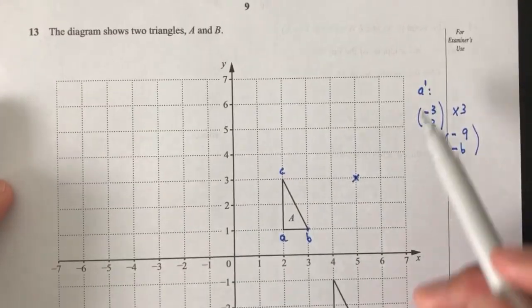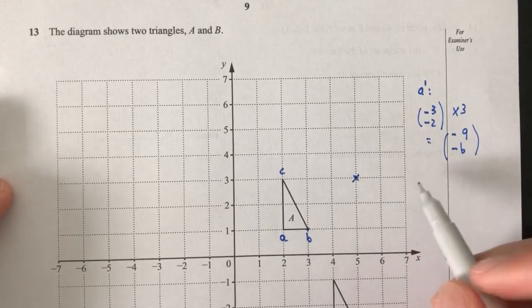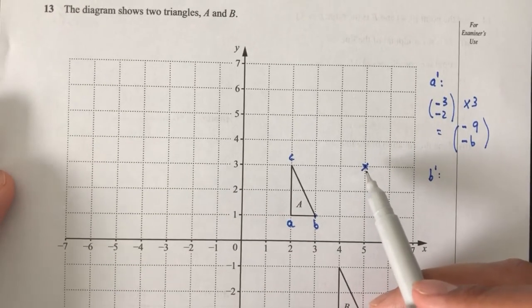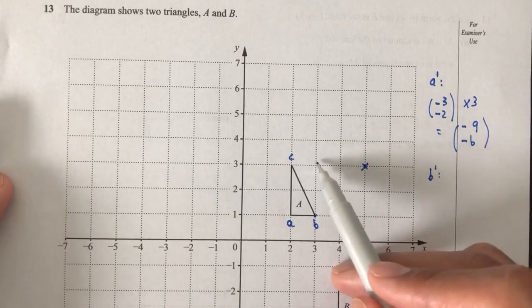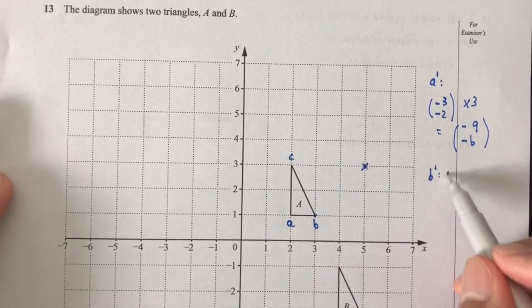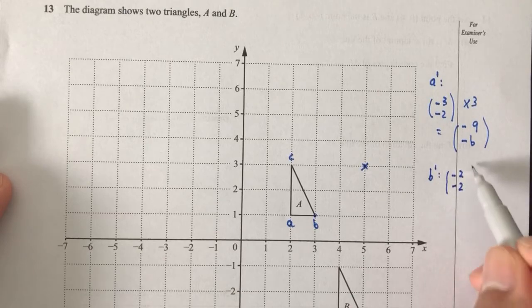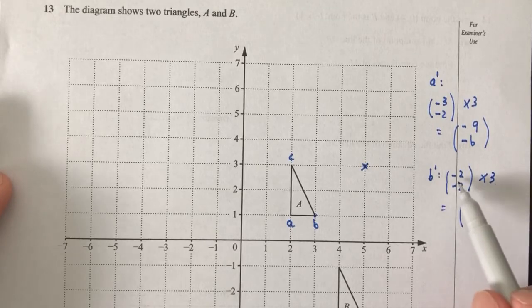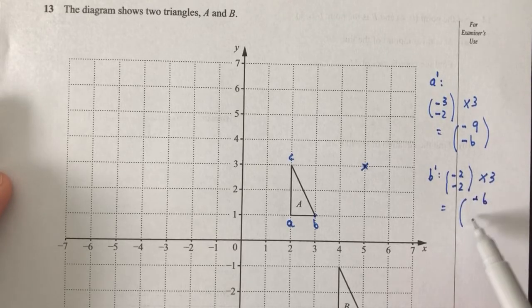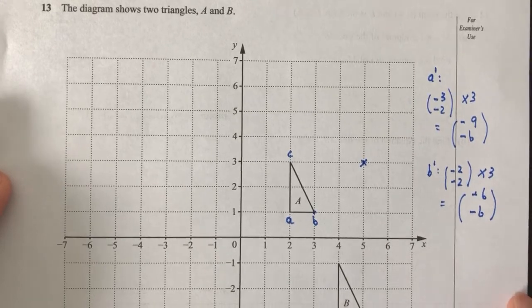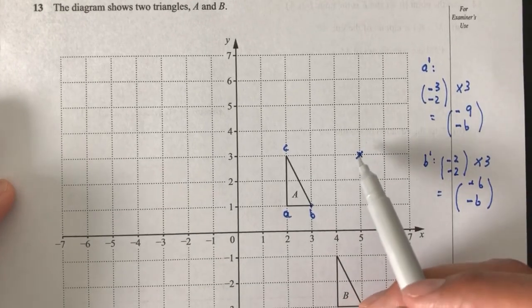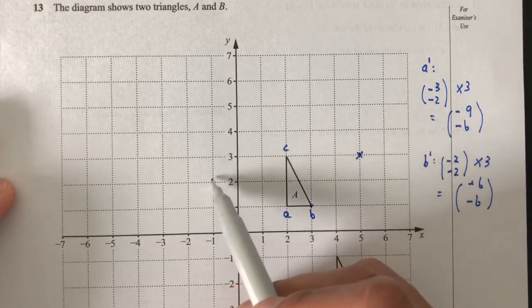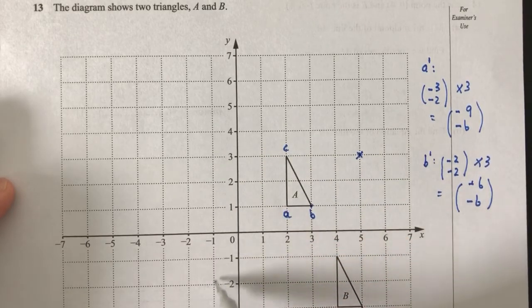Now let's do the same thing for the other points. How about the image of B? We have to move 1, 2, and 1, 2. So you have minus 2, minus 2. Now we have to times 3 because of the scale factor of 3. So minus 2 times 3 will be minus 6, minus 6. Same thing: from the center it is minus 6, minus 6. So 1, 2, 3, 4, 5, 6 and 1, 2, 3, 4, 5, 6.